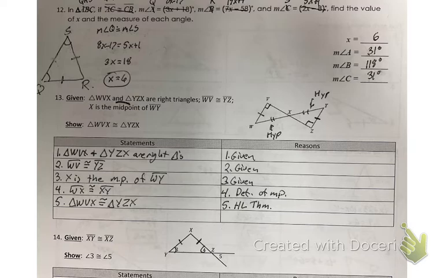Now, when I see the word midpoint, you better think of two congruent segments. Remember, you have this in your sheet. The definition of midpoint is it creates two congruent segments. So I go ahead and make my tick marks on WV and YZ. I write down the fact that X is the midpoint. Well, if X is the midpoint of WY, let's highlight that line. That's why I was able to put those double tick marks on there, because of that definition of midpoint.